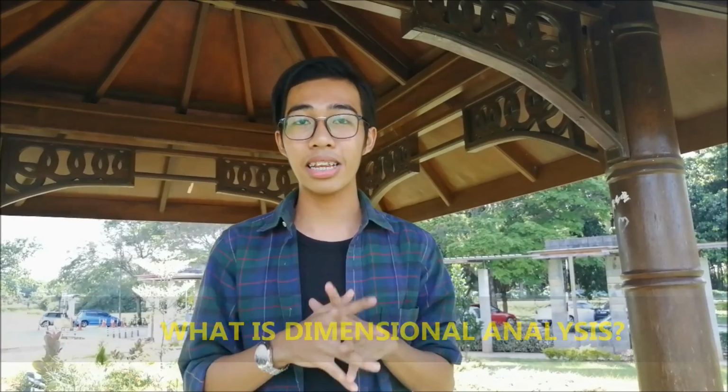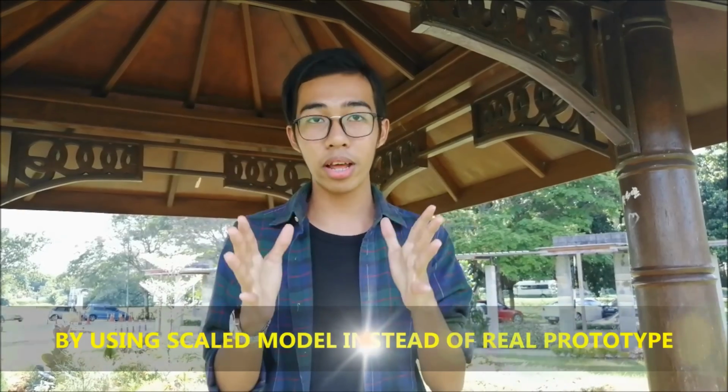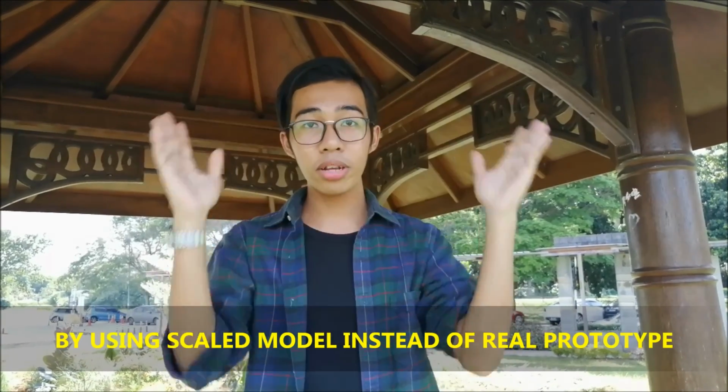I want to ask you, do you know what is dimensional analysis? Dimensional analysis is a powerful technique to obtain reliable information of an object, such as the velocity of a car, by using a scale model instead of a real prototype. This technique is very useful and beneficial as it is less time consuming and saves our money.